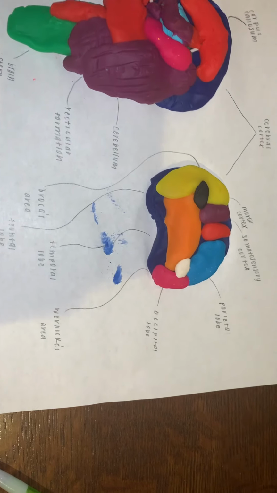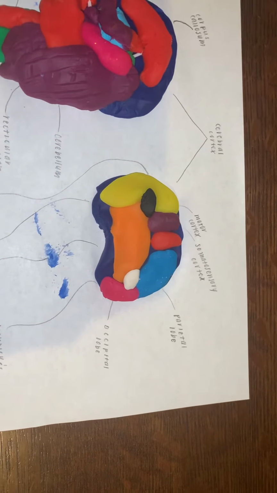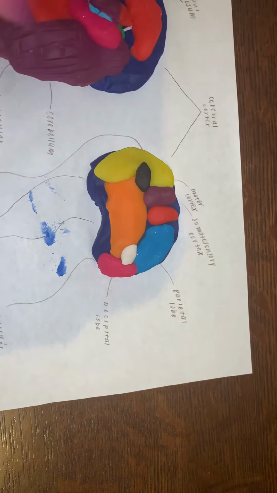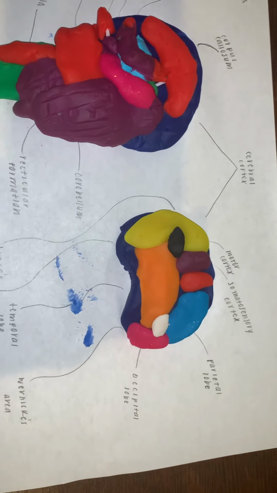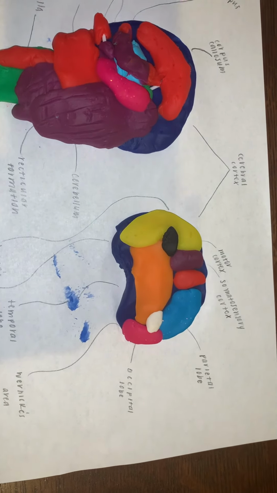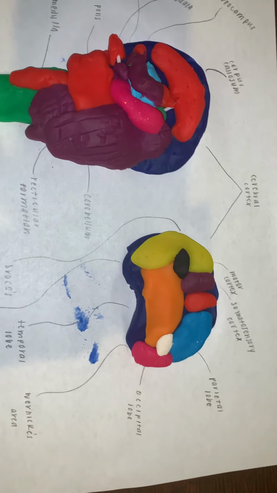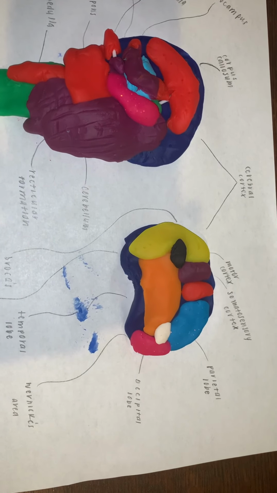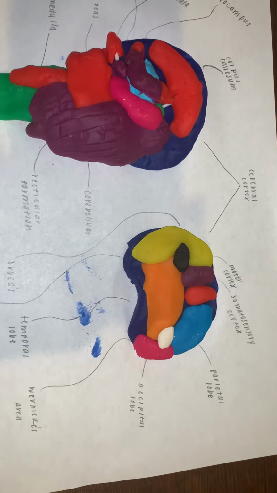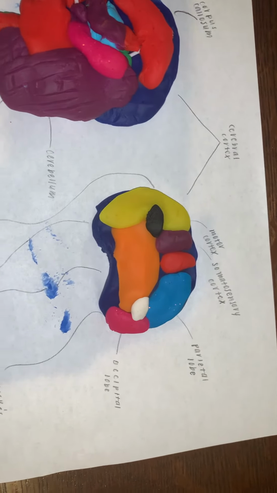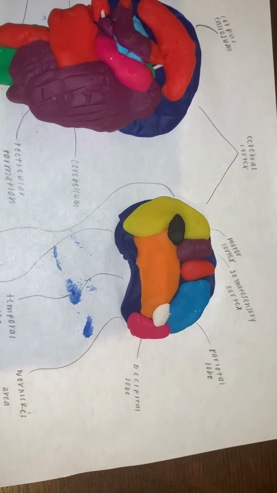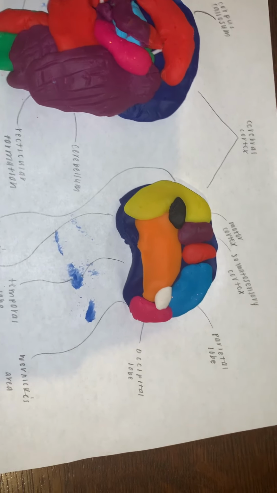So then going over to the right side, I labeled the lobes. So the frontal lobe, which is here, influences personality, intelligence, and voluntary muscle control. And then the motor cortex is within the frontal lobe, and it specifically helps with precise voluntary movements, like moving your fingers and things like that. And then Broca's area is what helps with speech production.